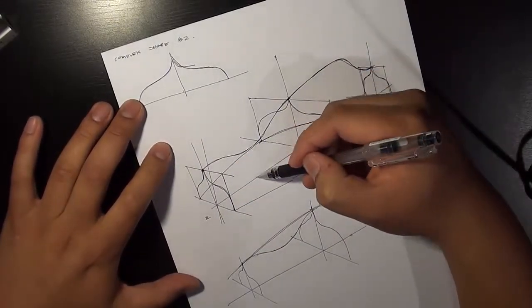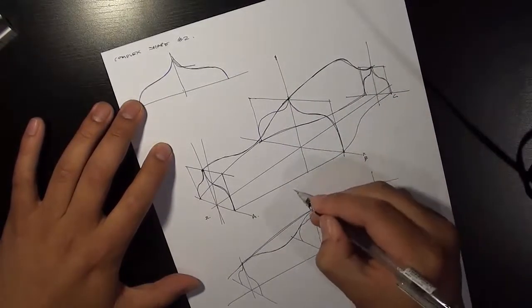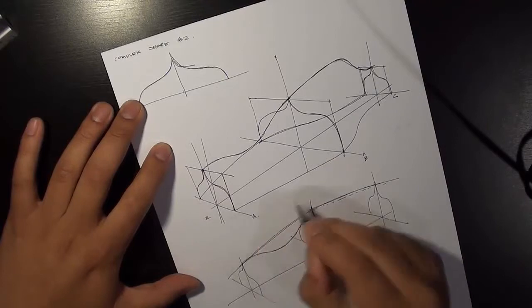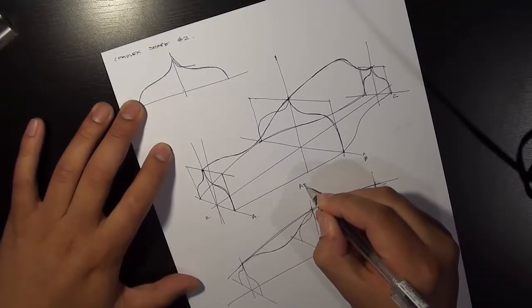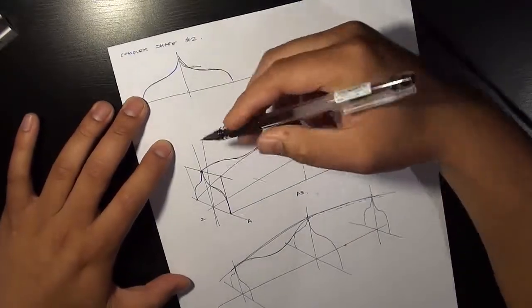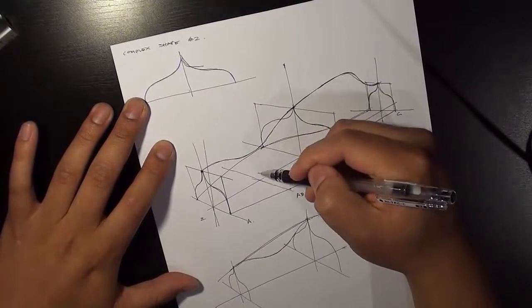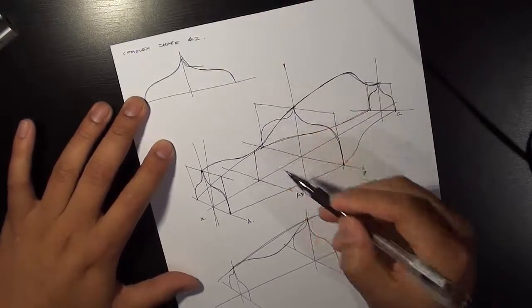If I want to find a midpoint between A shape and B shape, which is AB, I'm going to create a point here and create a segment that goes into perspective, so I can figure out exactly what this shape is doing.